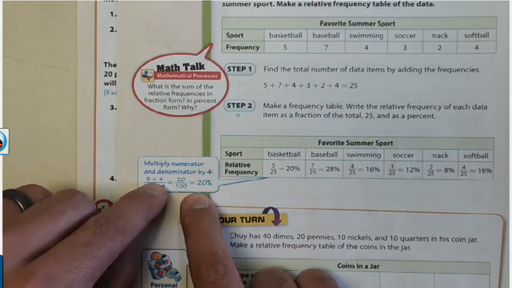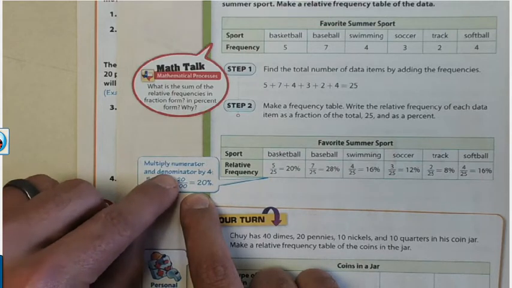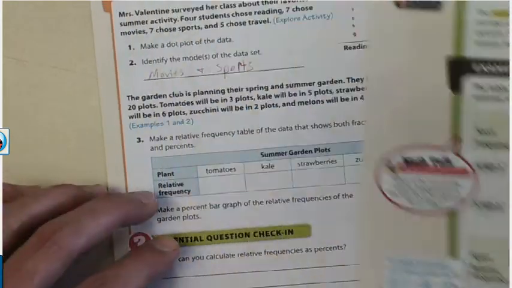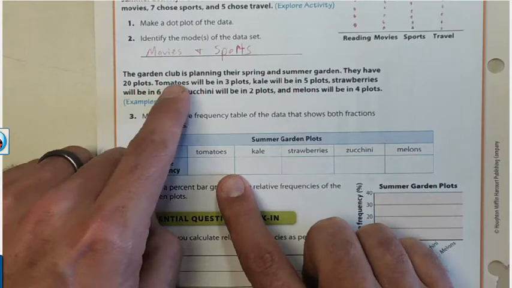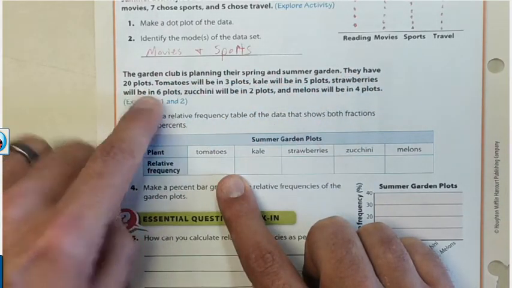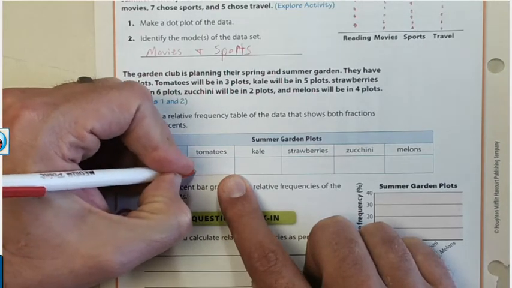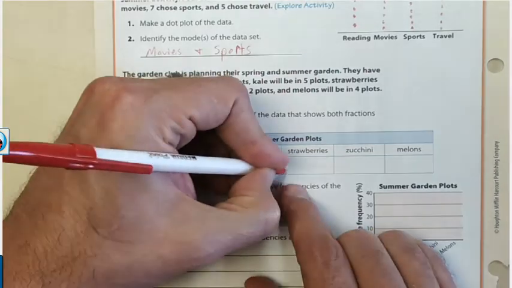Multiply 5 by 4, and I get 20, and so that will give me 20 out of 100, 20 parts per 100, or 20%. All right, so let's look right here. It says the garden club is planning their spring and summer garden. They have 20 plots. That means 20 total data values. That's going to be my denominator. So I'm going to go ahead and put 20 as my denominator for all of these categories.